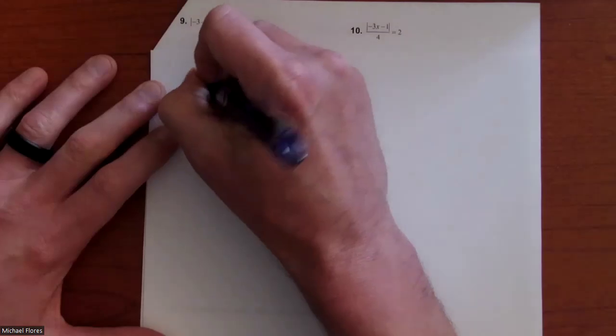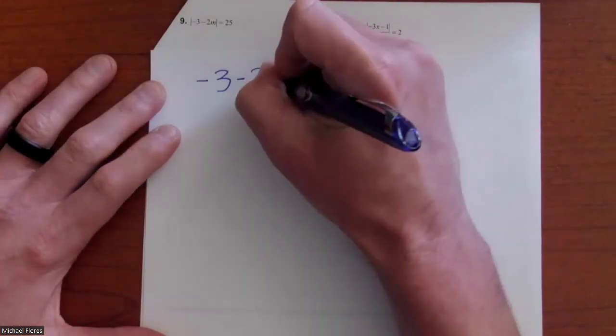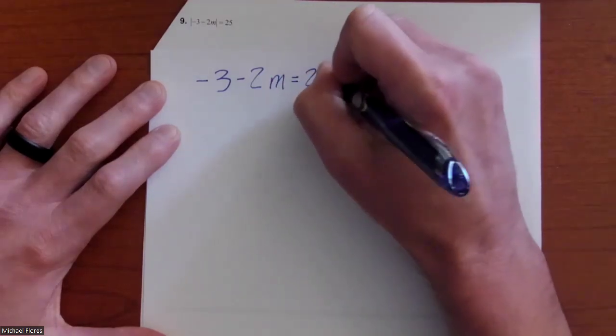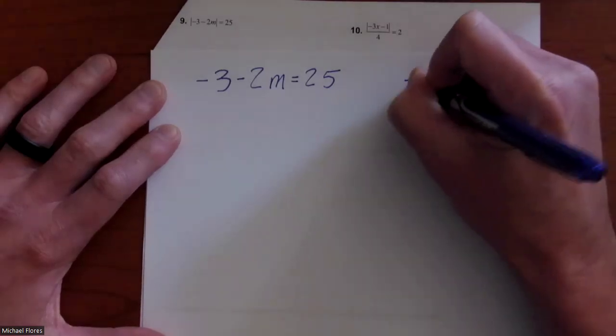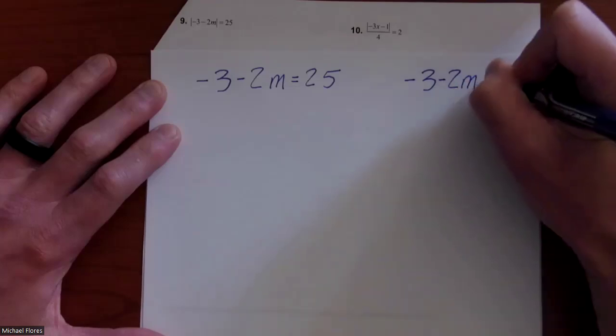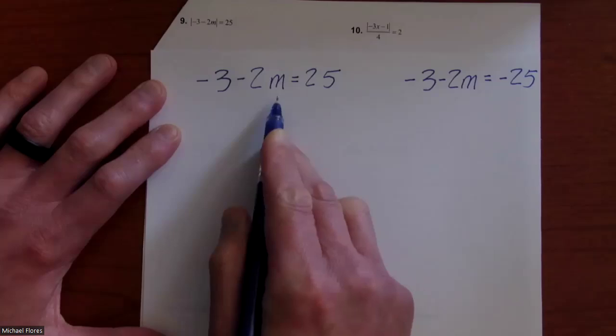Example 9, the absolute value is isolated. So let's drop the absolute value bars, keep what's inside, and create 2 problems. Let's start solving this one.